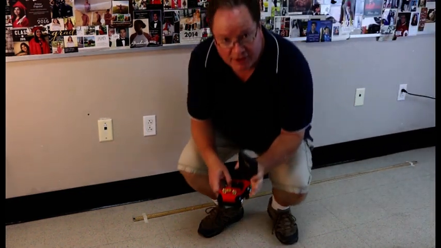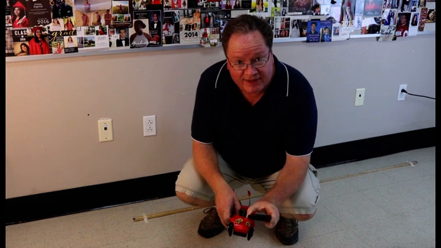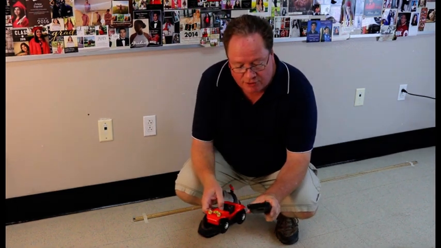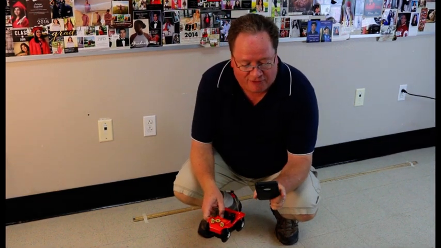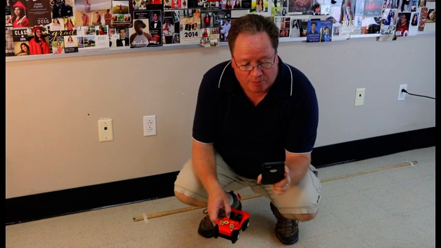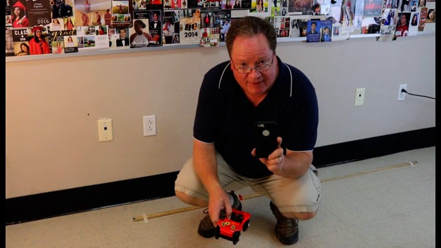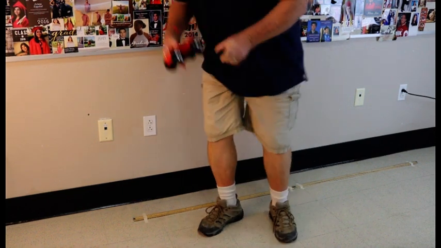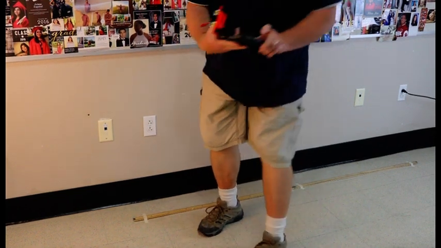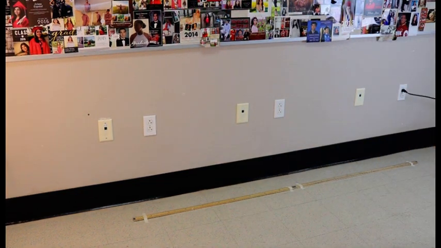Our timer stopped at 5.15 seconds. So to go 2 meters, it took, excuse me, not 5 minutes, 5 seconds, 0.15, so 5.15 seconds. Okay, that's our first trial. I'm going to go ahead and reset. First I'm going to write it.